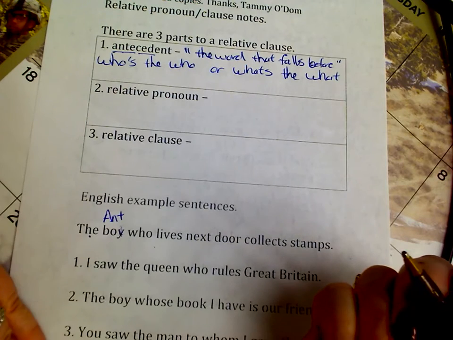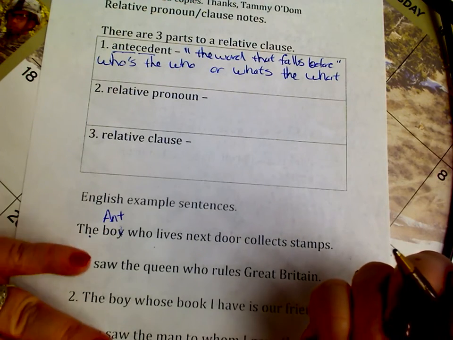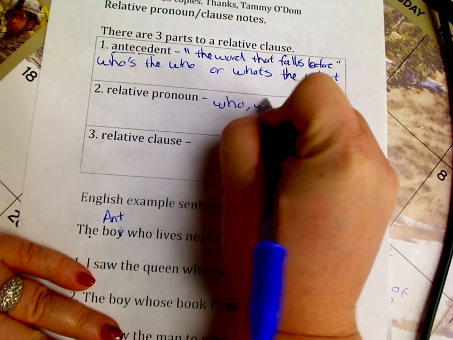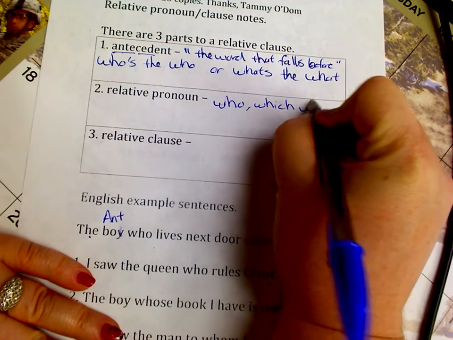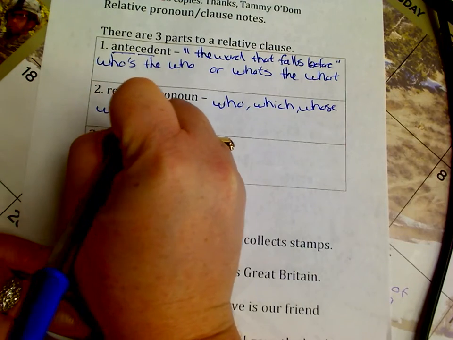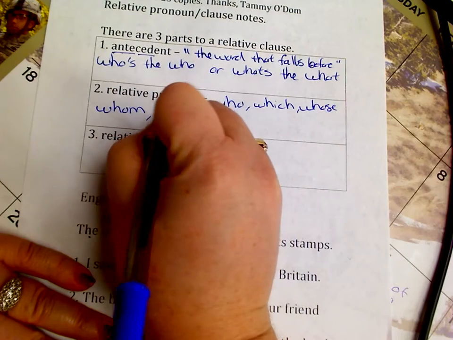The second part of a relative clause is the relative pronoun. In English, that would be who, which, whose, whom, and sometimes that.